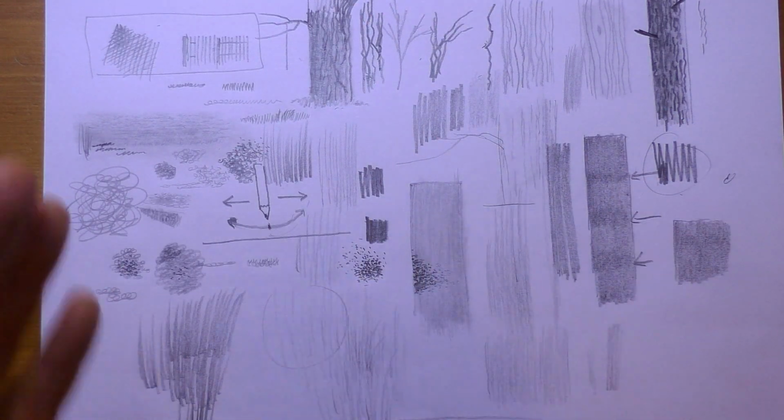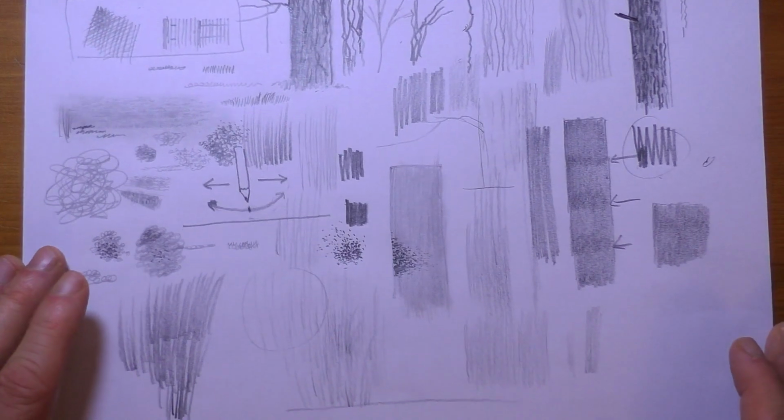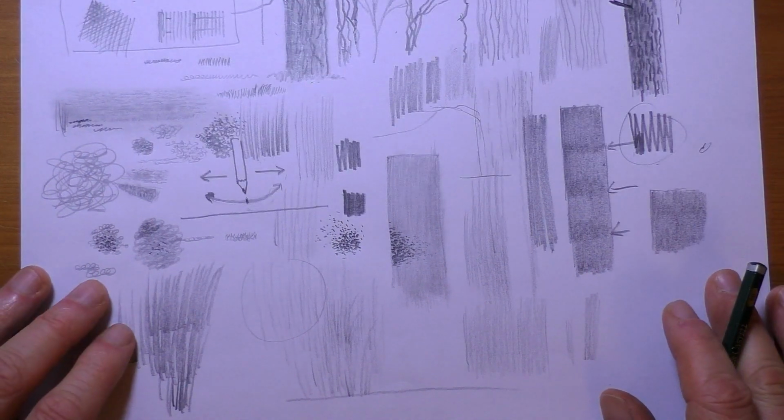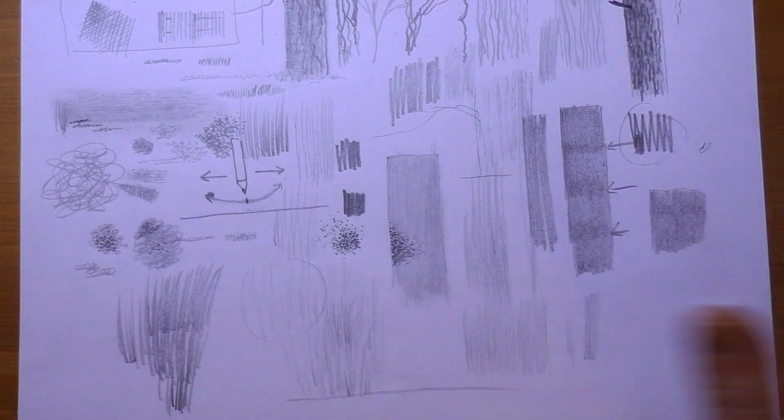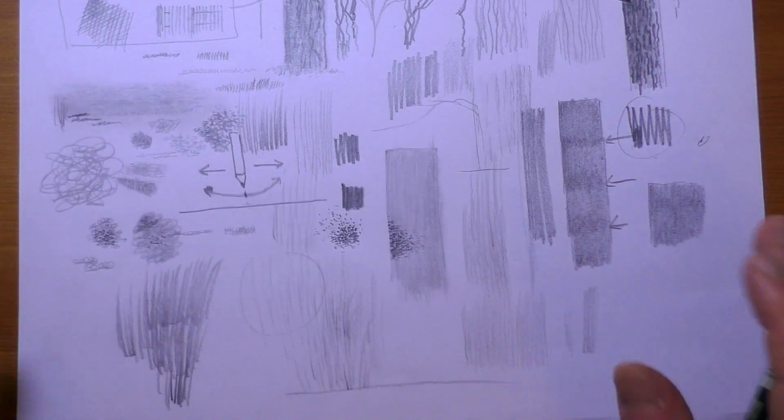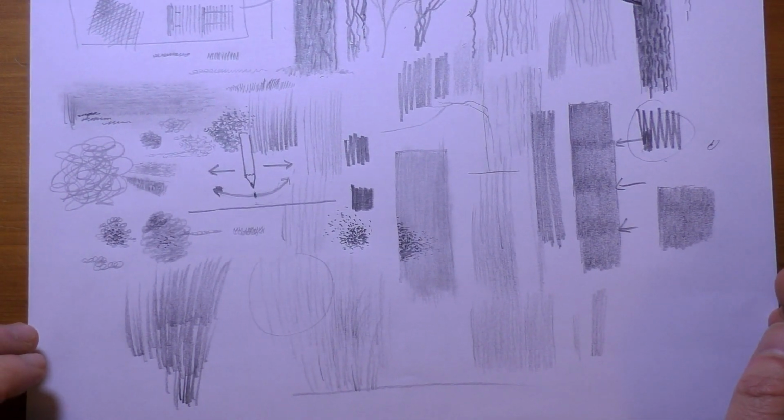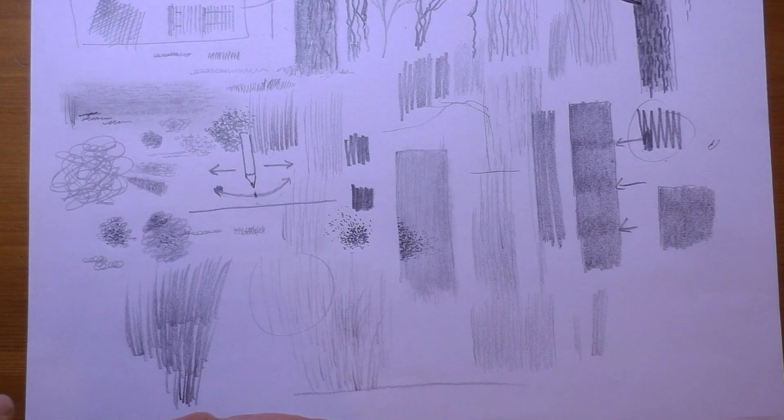It's just another brick in the wall, if you like. I'm sorry to quote Pink Floyd, but that's all it is. It's just another building block to your drawings. But they're absolutely, vitally important to create the right look to your textures.